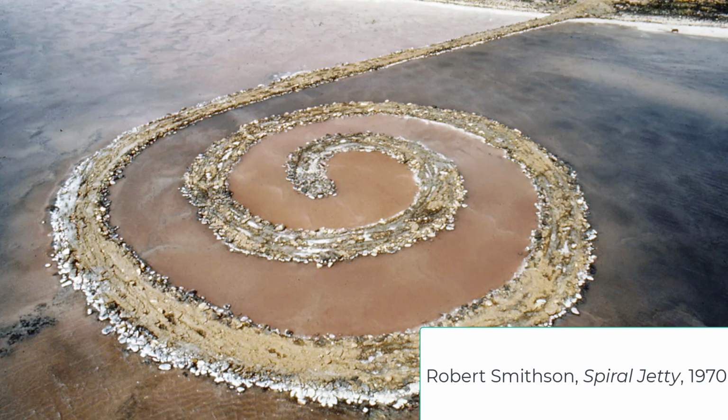Finally, earth sculpture is sculpture where the earth itself is the material that the artist works on. An amazing example of this type of sculpture is Robert Smithson's Spiral Jetty, which extends 1,500 feet into the Great Salt Lake in Utah. Most of the time it is covered by water, but when the water level recedes, it becomes visible again.